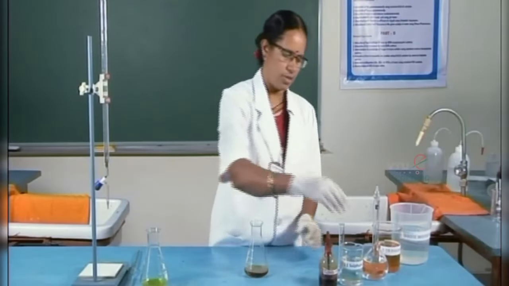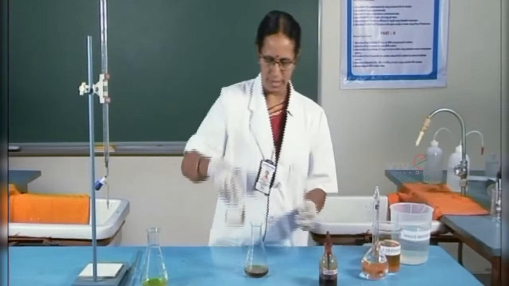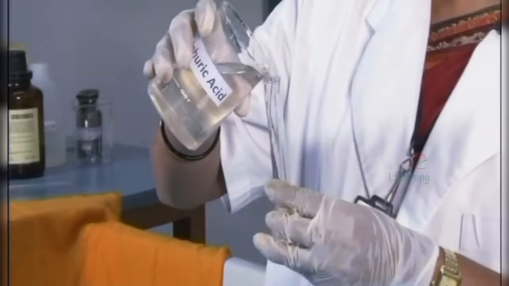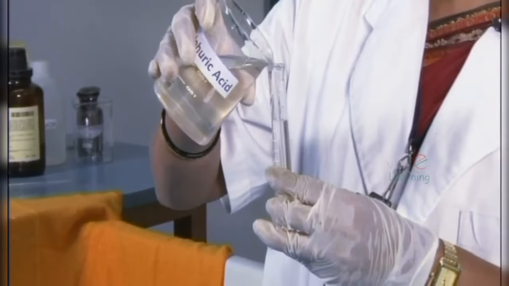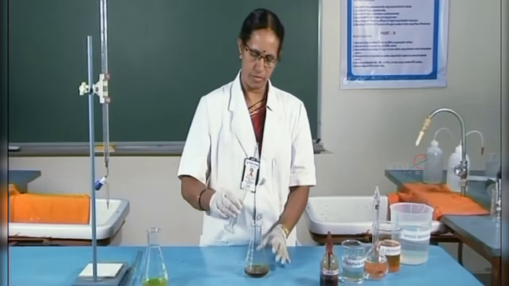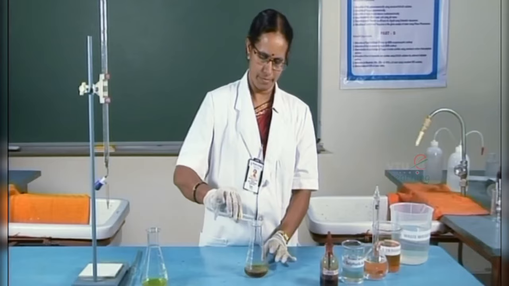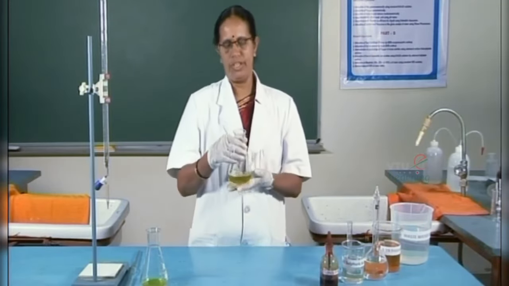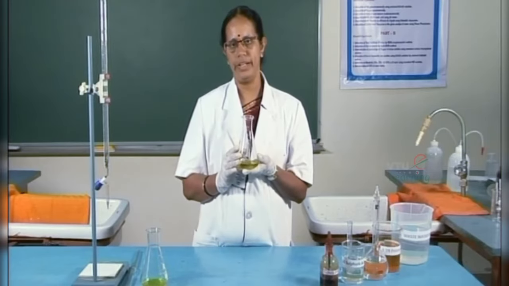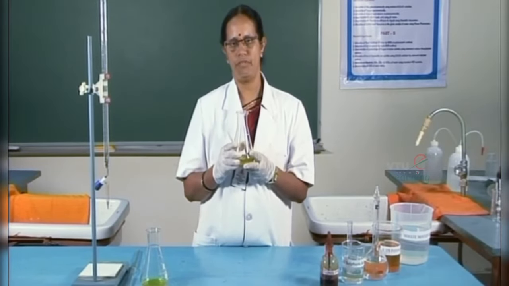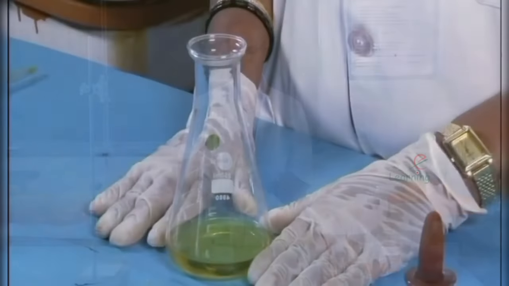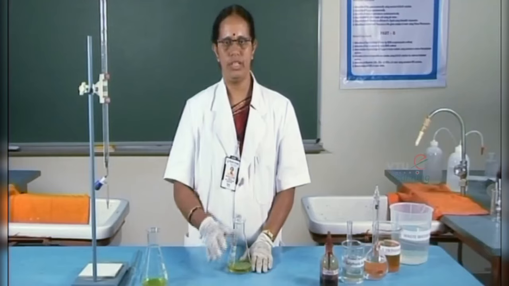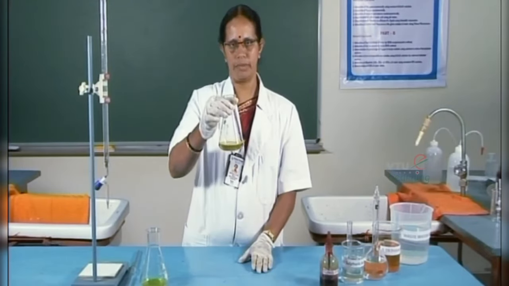Now, to this 1:1 sulfuric acid is added. About 10 ml of the acid is added. Now, to the contents of the conical flask, boiling chips are added and the solution has to be refluxed for half an hour. Now, the solution is ready for the experiment.